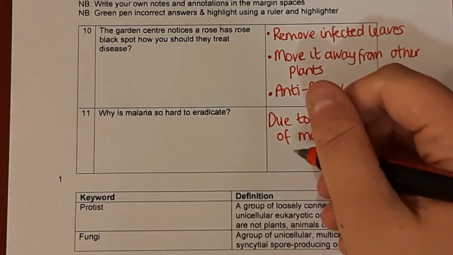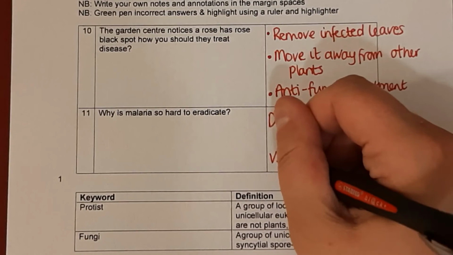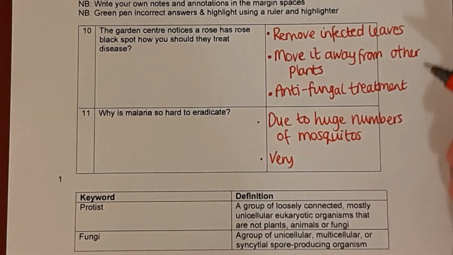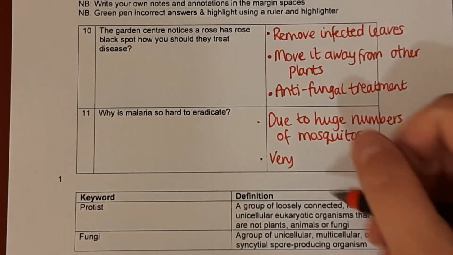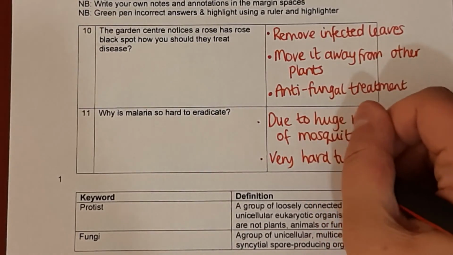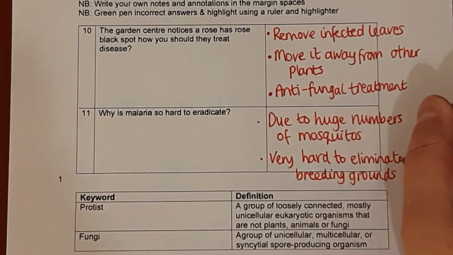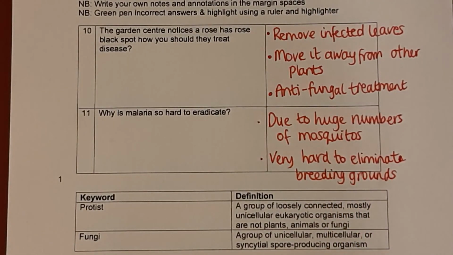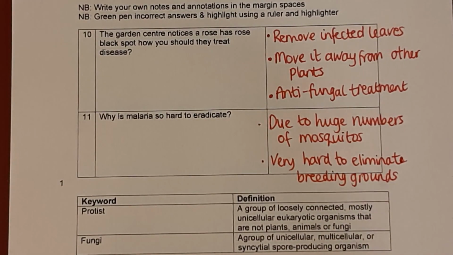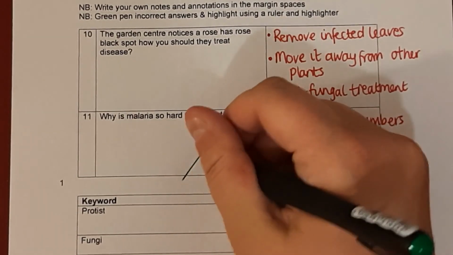So first of all, there's a lot of mosquitoes and it's very hard to destroy all of the breeding places. In fact, we don't really want to eliminate their breeding grounds because all these areas of stagnant water represent areas of very abundant and varied wildlife, very large ecosystems that we don't want to destroy. So it's very tricky to control malaria. It's a balancing act. So if you could give yourself a mark out of 11 for that, please.